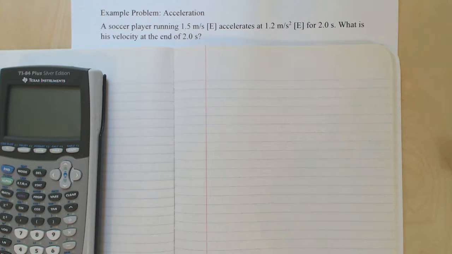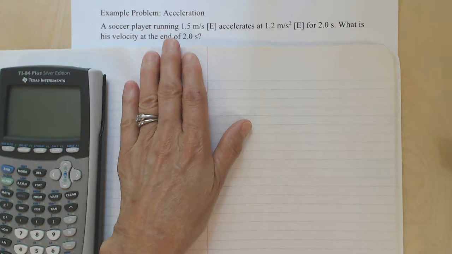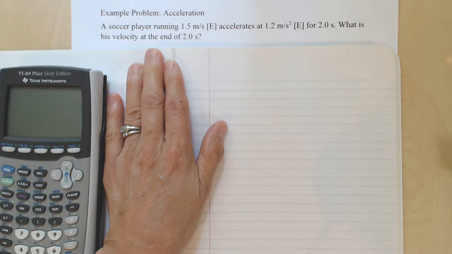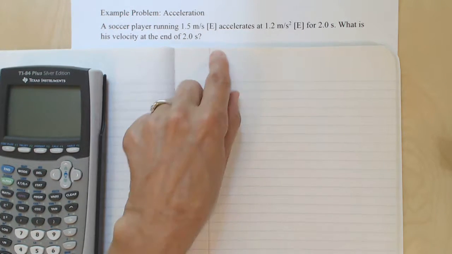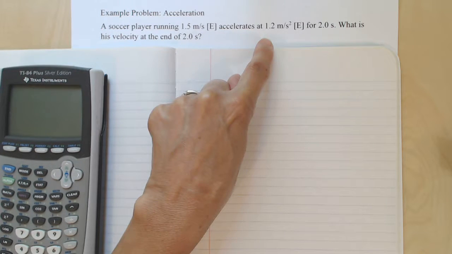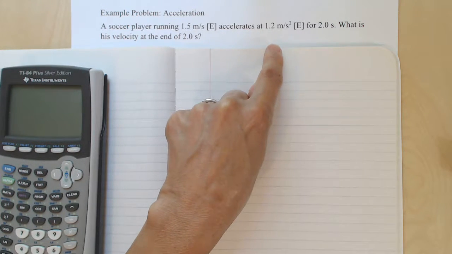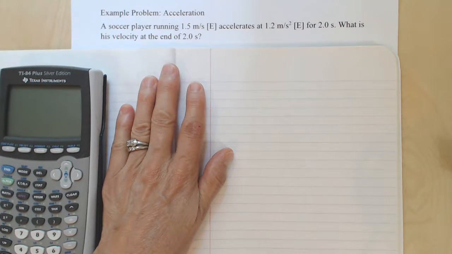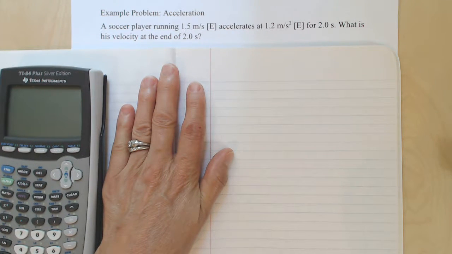As we look at this example problem, which has to do with accelerated motion, it tells us that there's a soccer player running at 1.5 meters per second east, and that player accelerates at 1.2 meters per second squared in the east direction for 2.0 seconds. What is the velocity at the end of 2.0 seconds?